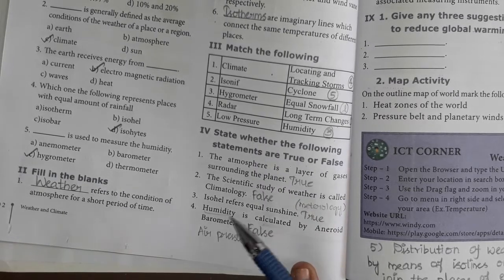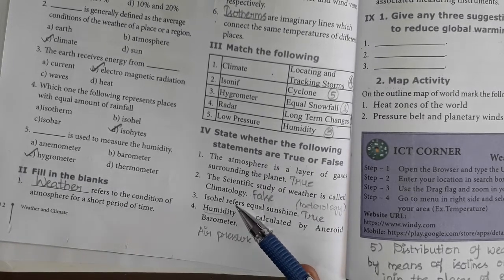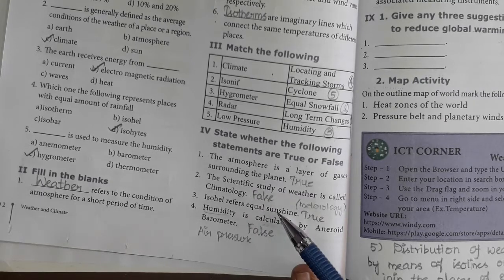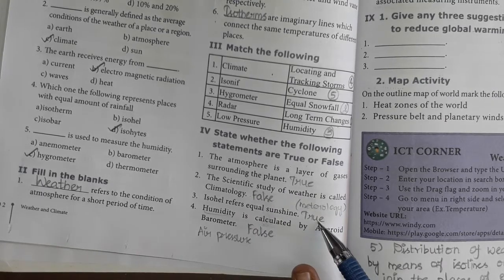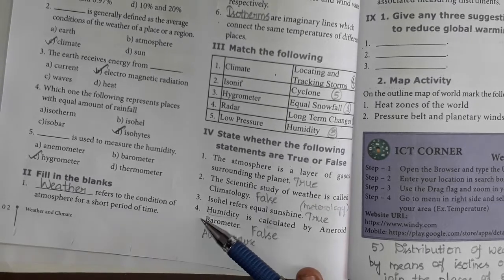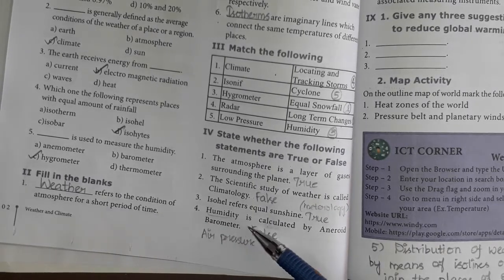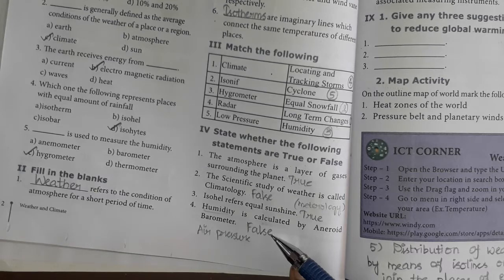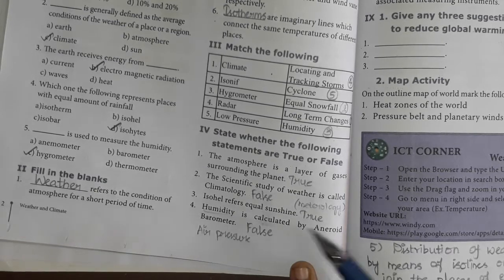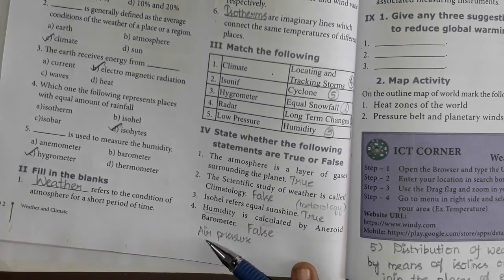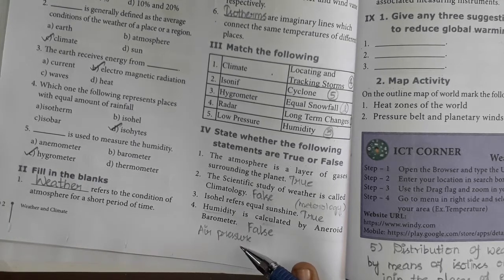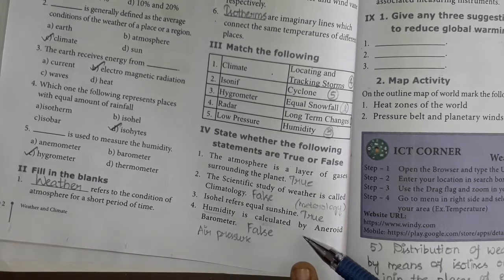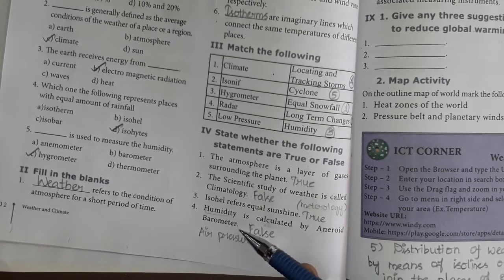Third one, isohel refers equal sunshine. True. Fourth one, humidity is calculated by aneroid barometer. No, false. Which is calculated by aneroid barometer? Air pressure. Air pressure is calculated by aneroid barometer.